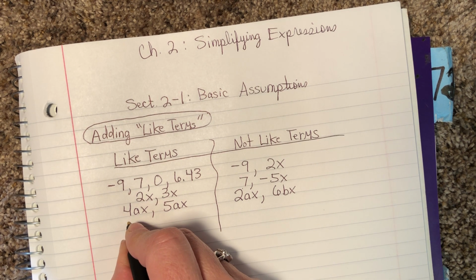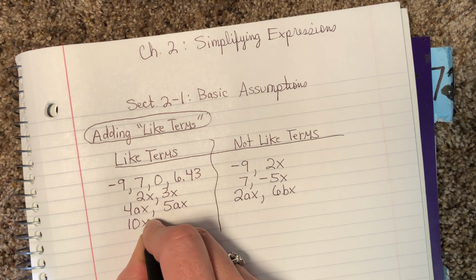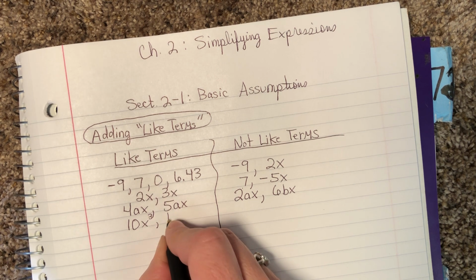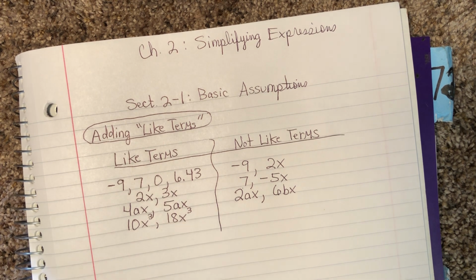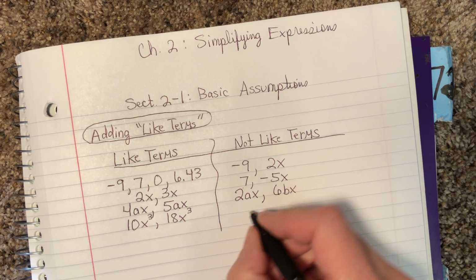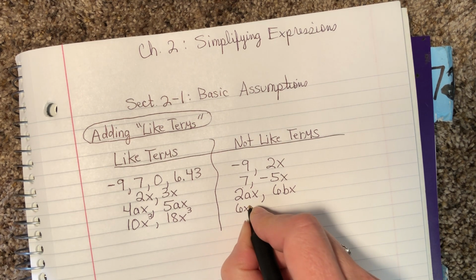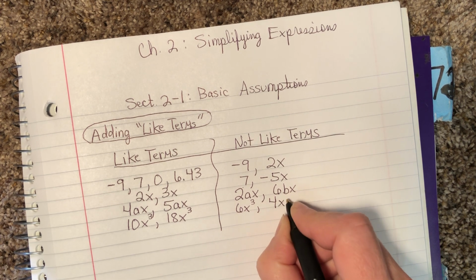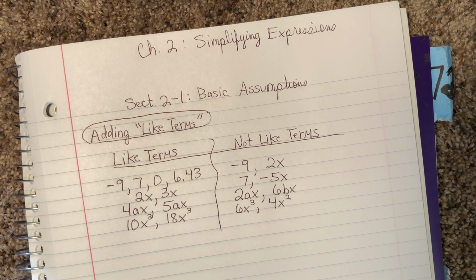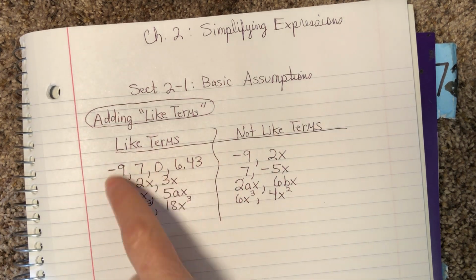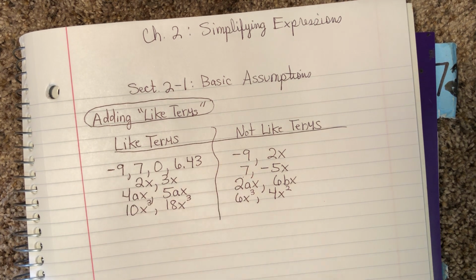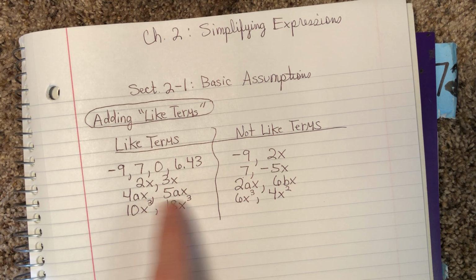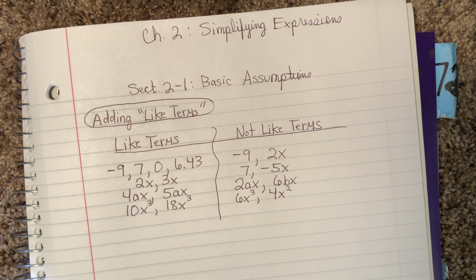I could add an x to the 3rd term with another x to the 3rd term, but I can't add an x to the 3rd term with an x squared term, and so on. So the variable numbers are always like each other, and numbers can only add with numbers. And besides the numbers, the variable piece has to match exactly to be considered a like term.